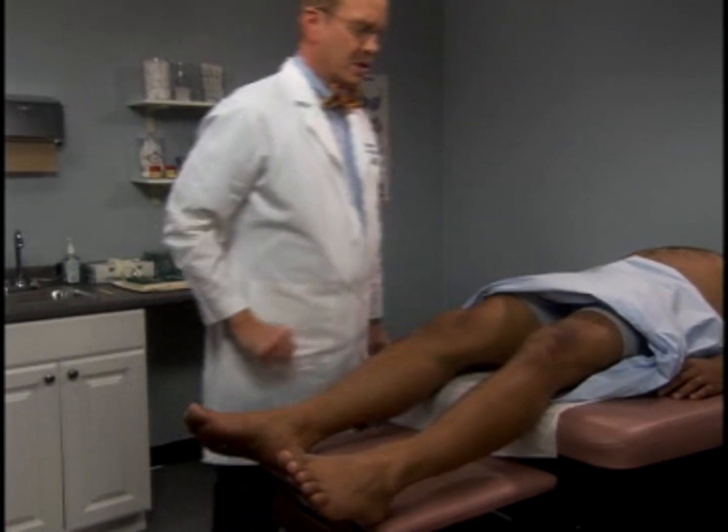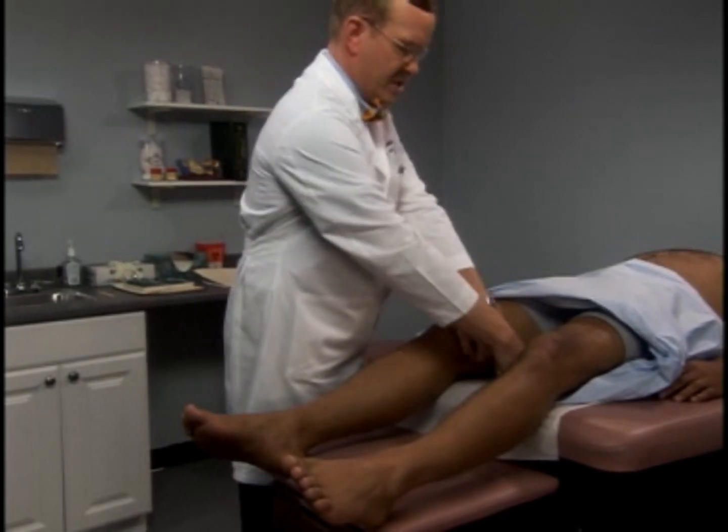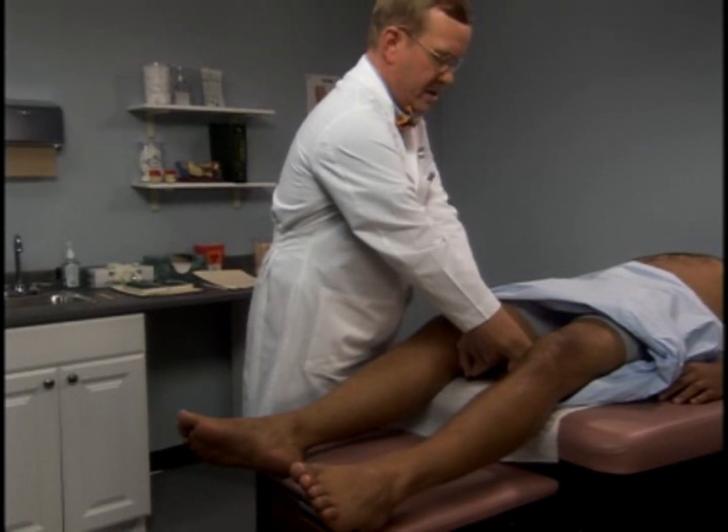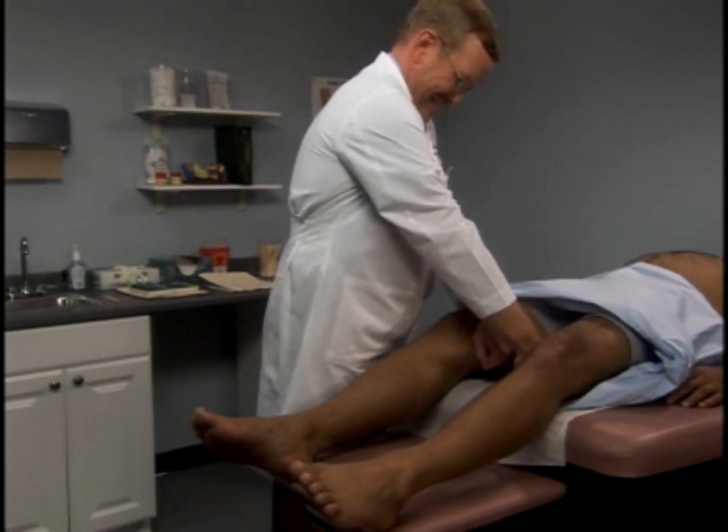To test the hip adductors, place your hands between the patient's knees. Inside your legs, I want you to push your knees together. Ask him to bring his legs together. Strong. Note the strength. Ready? Push.